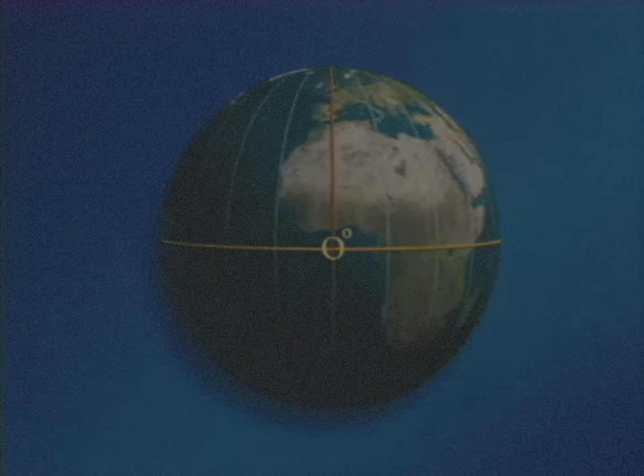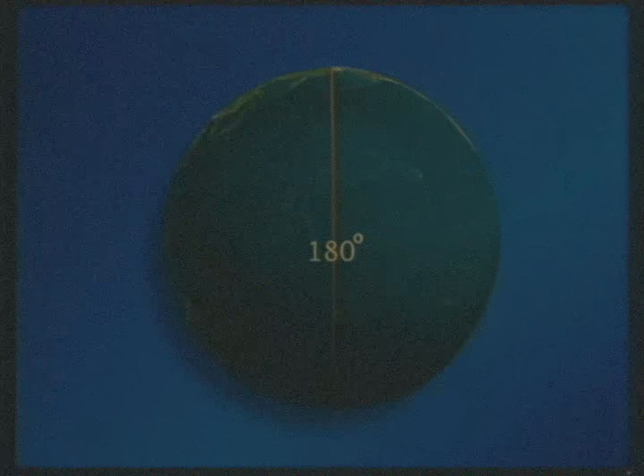Longitude lines, or meridians, run north and south, but are measured in degrees east or west of the prime meridian. The prime meridian is at the 0 degrees point. Longitude lines extend in either direction to a maximum of 180 degrees from the prime meridian. Any statement of longitude must be referred to as east or west.